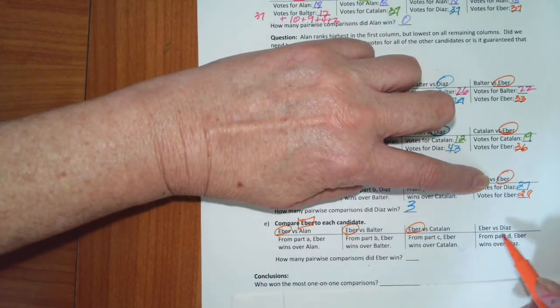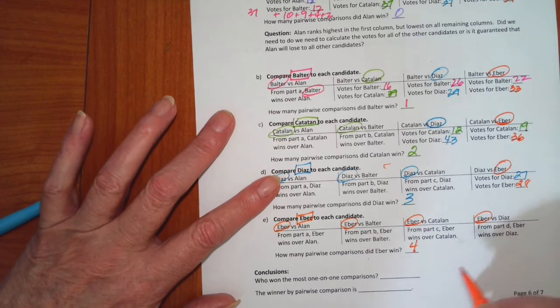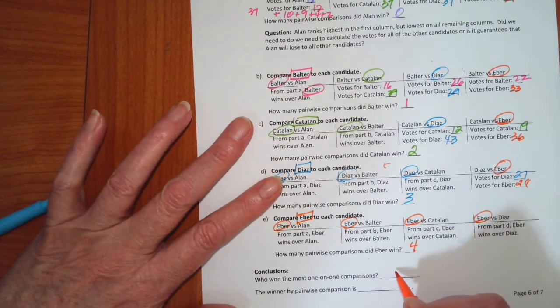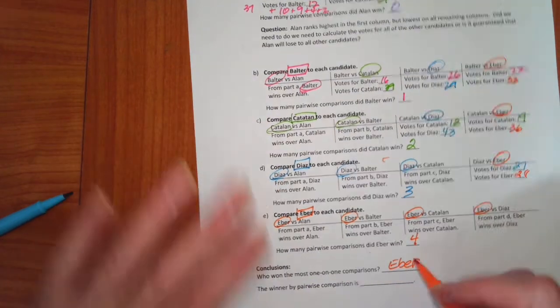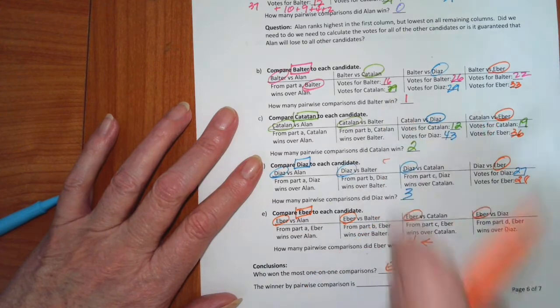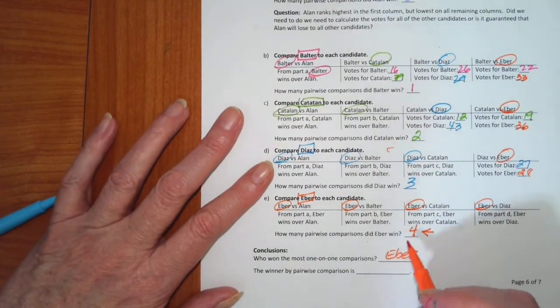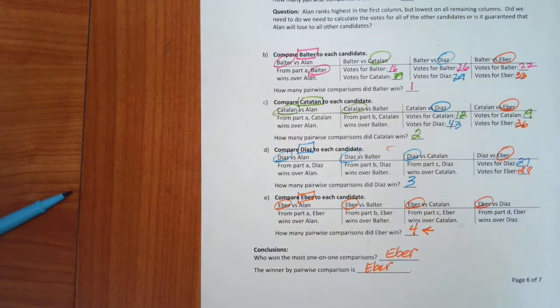And Eber versus Diaz is also Eber. So Eber won 4, which means Eber won the most one-on-one comparisons, 4, 3, 2, 1. And so Eber is the winner by this method.